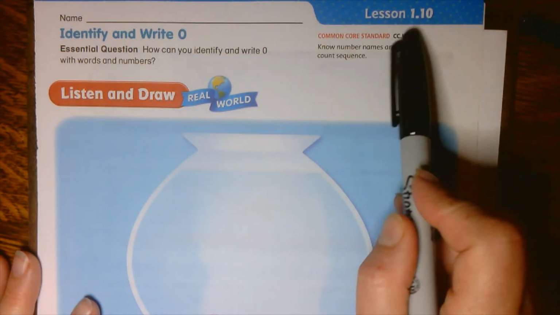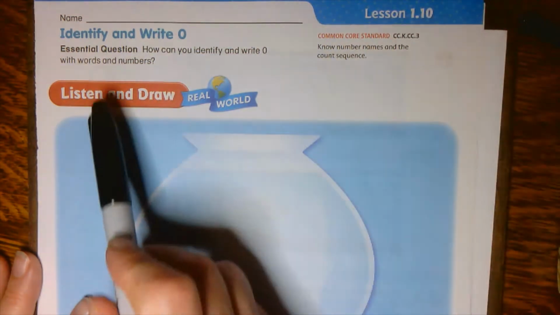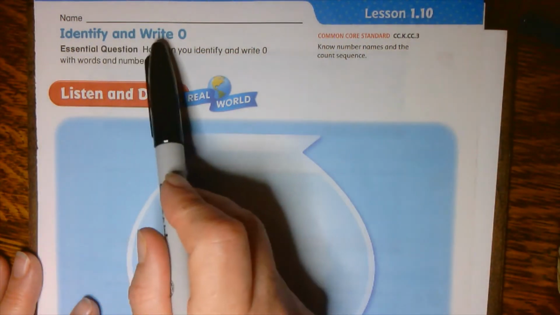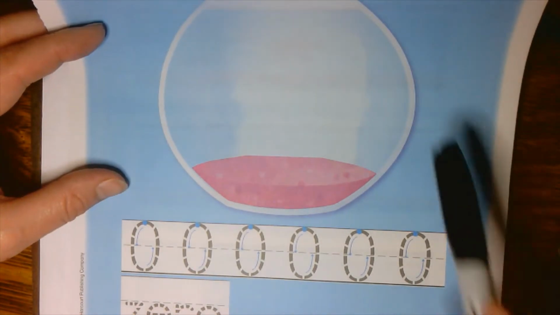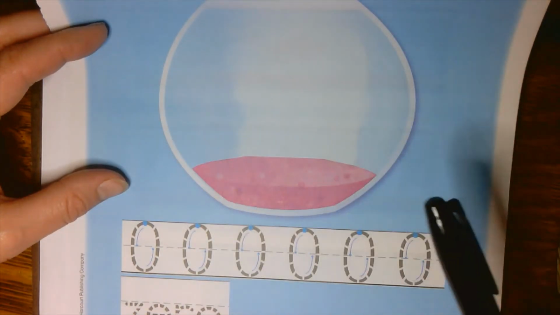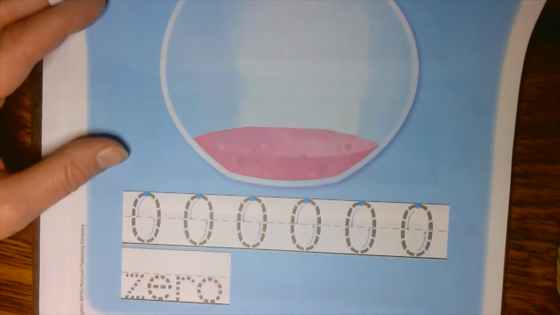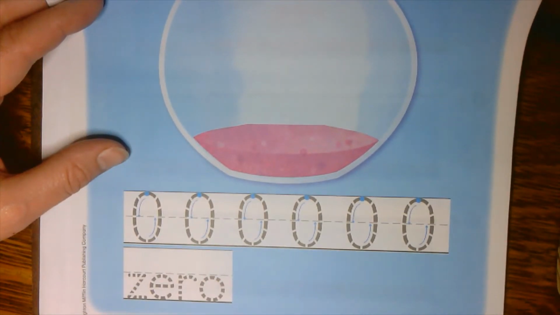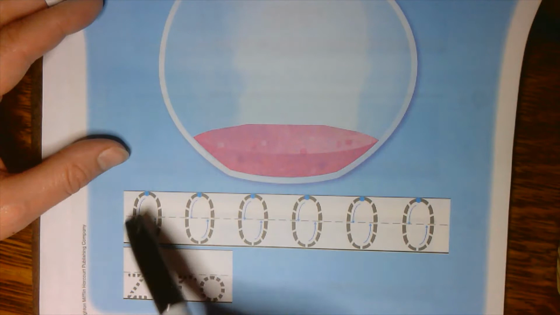So boys and girls, today we're working with lesson 1.10. And we're going to identify and write zero. So that's not too tricky. We're starting out here. Do you see this nifty little fish bowl? So the question is, how many fish are in the bowl? Well, obviously, there aren't any fish in the bowl, and the number that means none is zero.